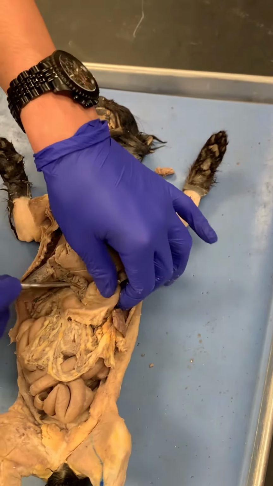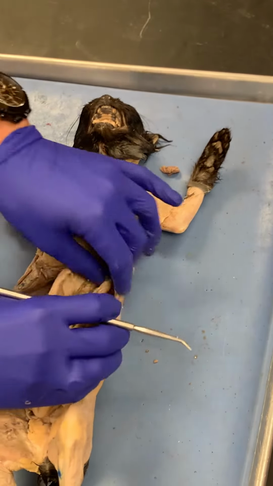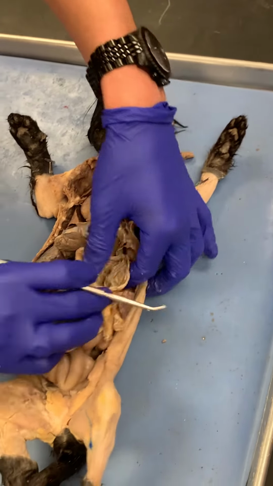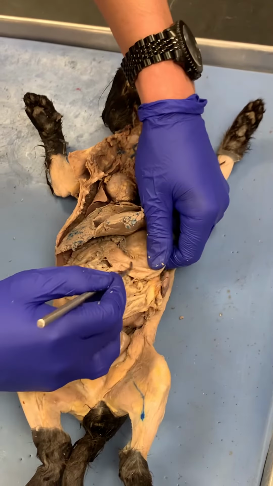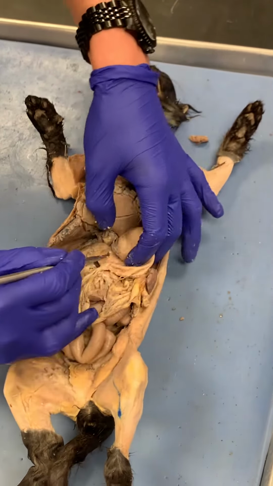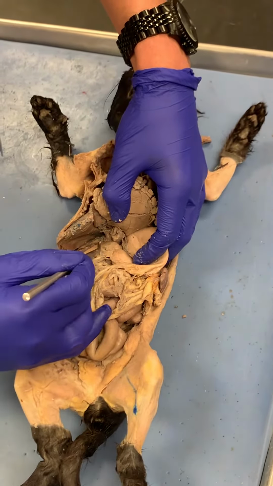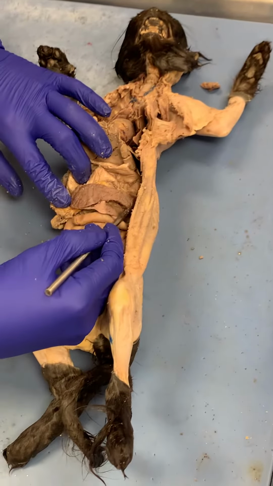So you have the greater curvature, the lesser curvature, and then on the inside of the stomach, you can see the rugae. So this here is the rugae. So you have the rugae in the different regions. So this part is the cardia, the pyloric antrum, and the terminal end, this is the pylorus. So pylorus, duodenum, and then you can see this, which is the spleen.